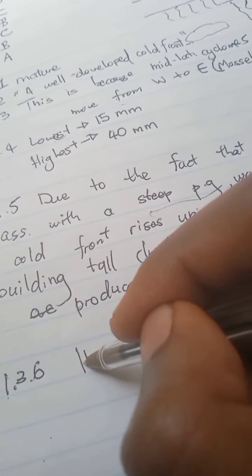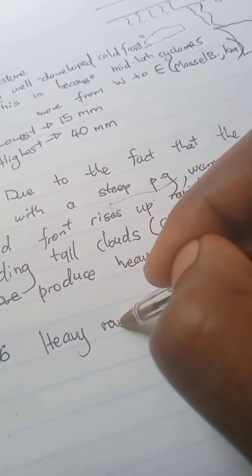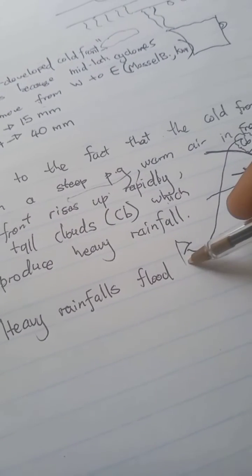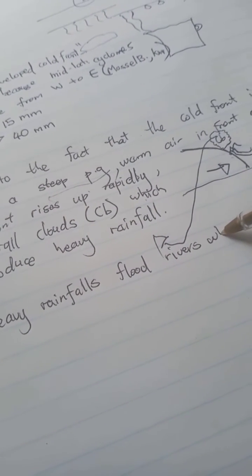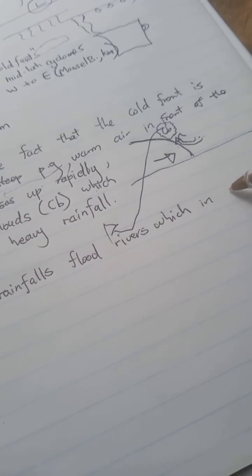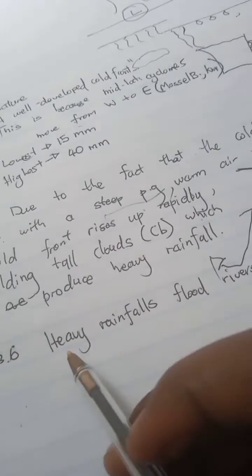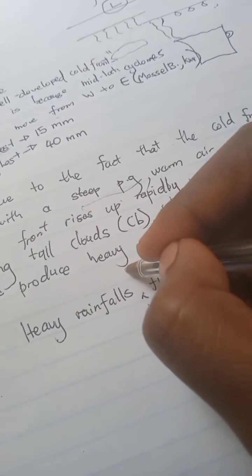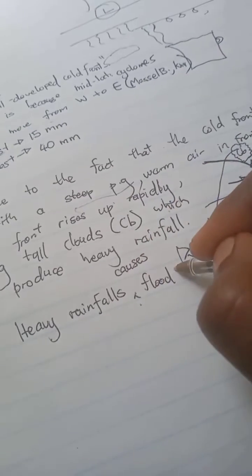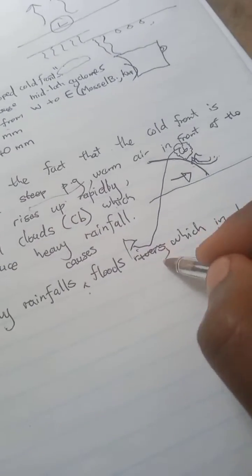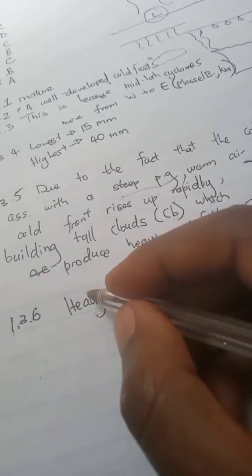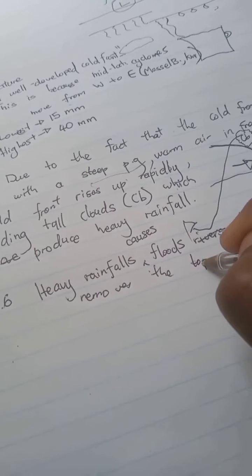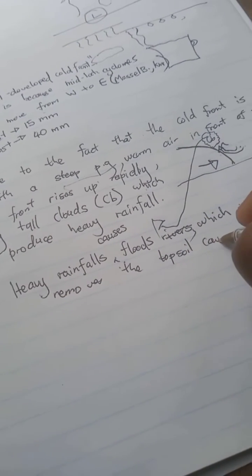So of course, heavy rainfall causes floods in rivers, which in turn removes the topsoil, causing soil erosion.